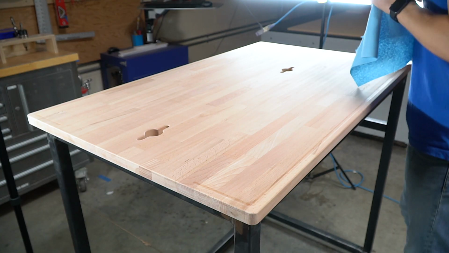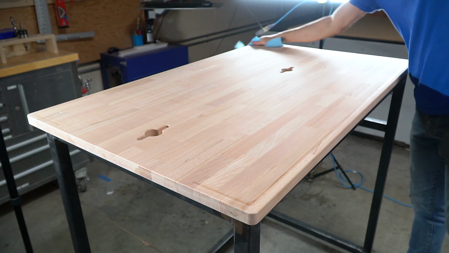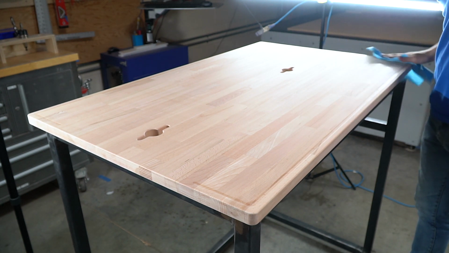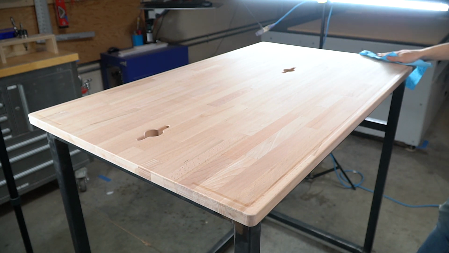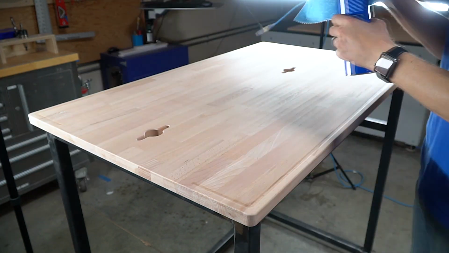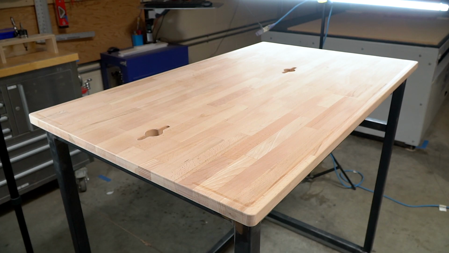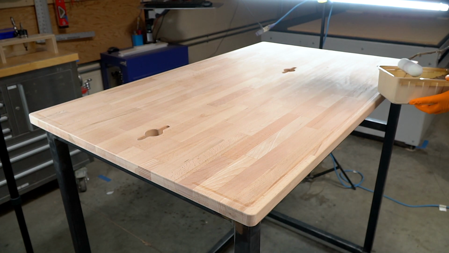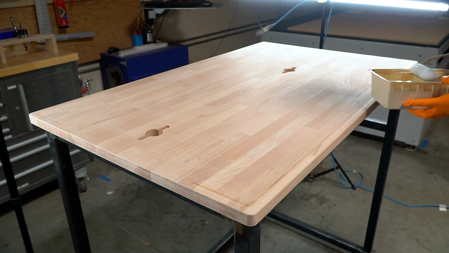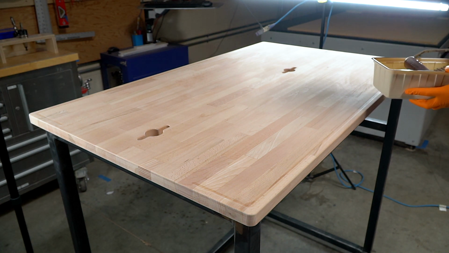After vacuuming off the dust, I use a little bit of denatured alcohol and a clean rag to wipe off all the remaining dust before putting on finish. And now for a little finish, we typically use Osmo Polyx oil for pretty much everything in the shop. This is 3054, so it's clear satin, I believe. I'll put a link below.